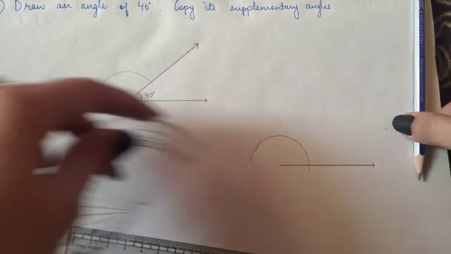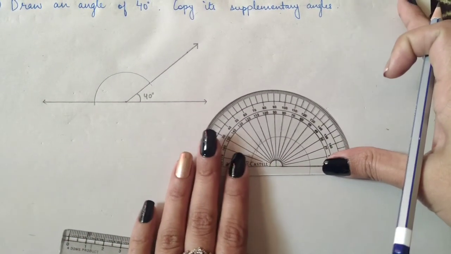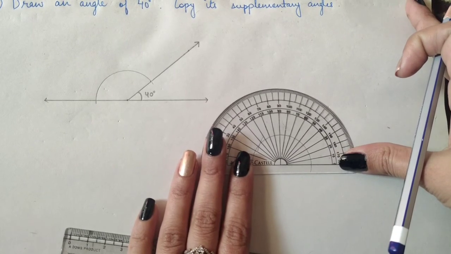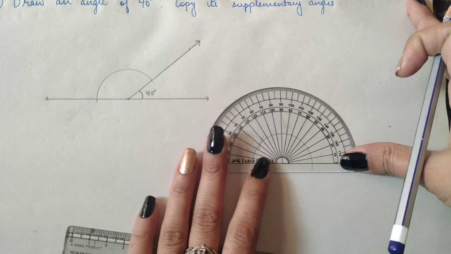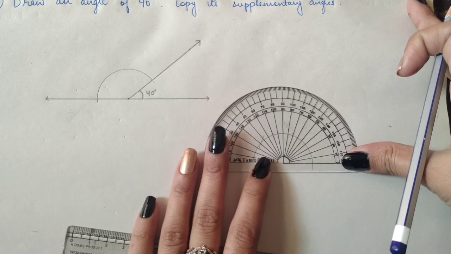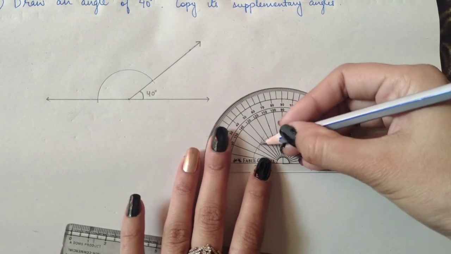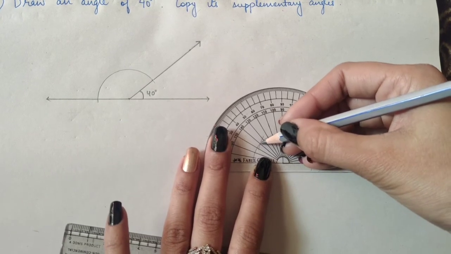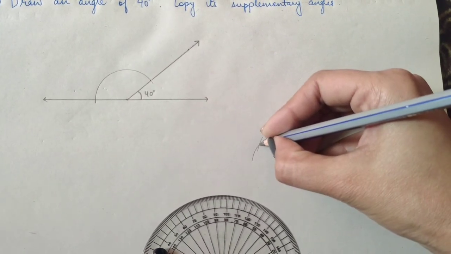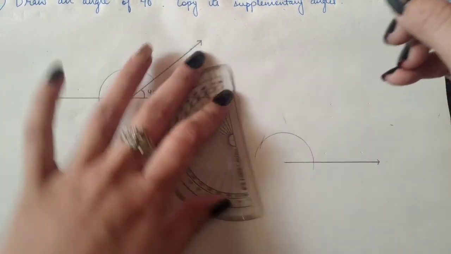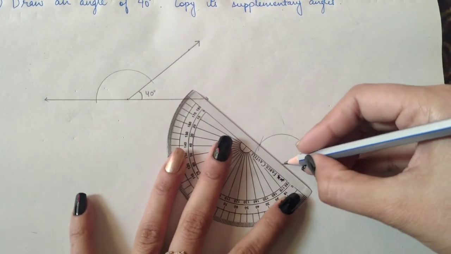Before drawing a line, I'll just check if I got 140 degrees or not, and you can use this trick in the exam as well. As you can see here, this is my intersection point, and I clearly got 140 degrees exactly. So I'll join this point. Don't worry if you don't get it in the first attempt.